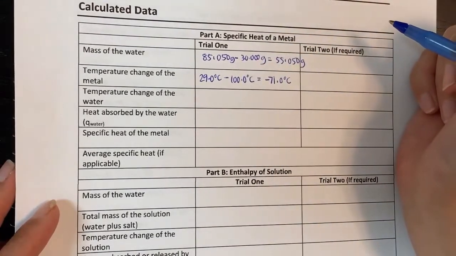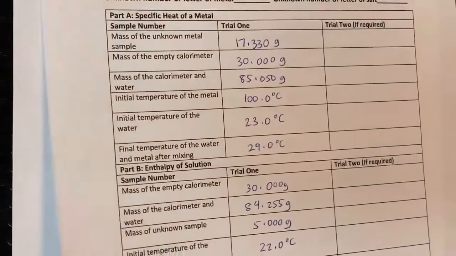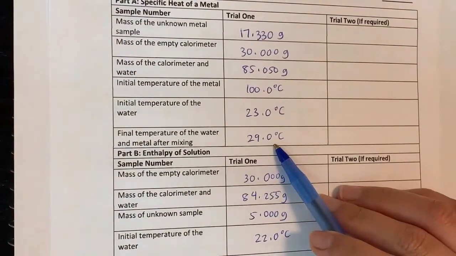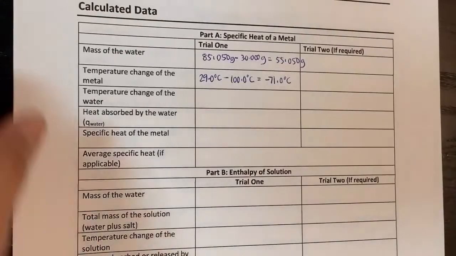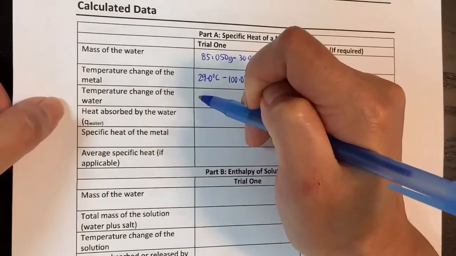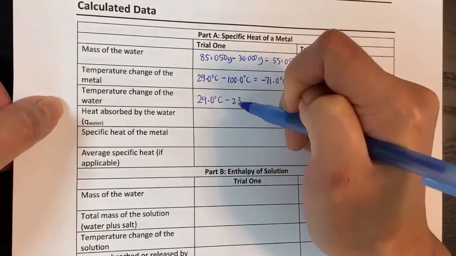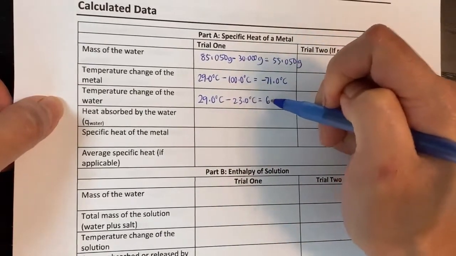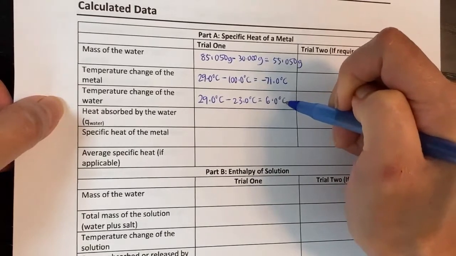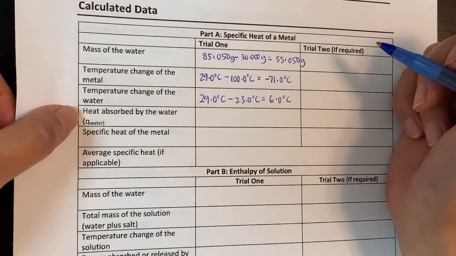Okay, now let's take a look at the temperature change of the water. My final for the water is the same, 29 degrees Celsius. My initial for the water is 23. So final minus initial for this water would be 29.0 Celsius minus 23.0 Celsius, which gives me positive 6.0 Celsius. Okay, now how do we calculate heat absorbed by water?